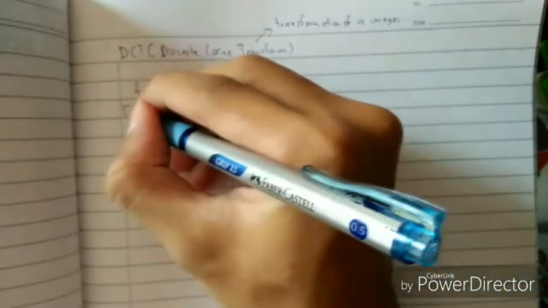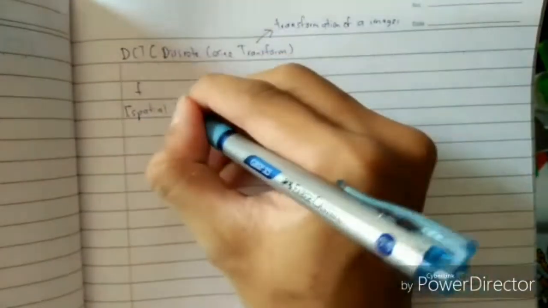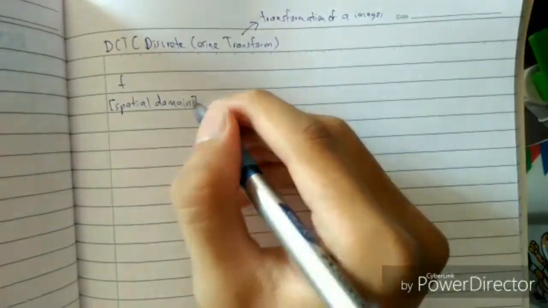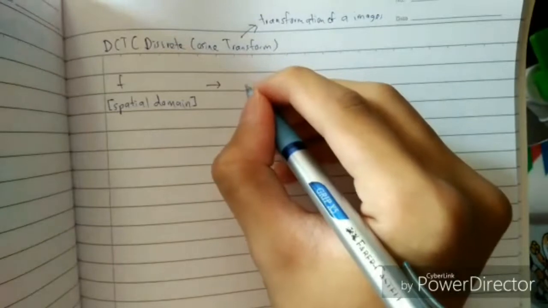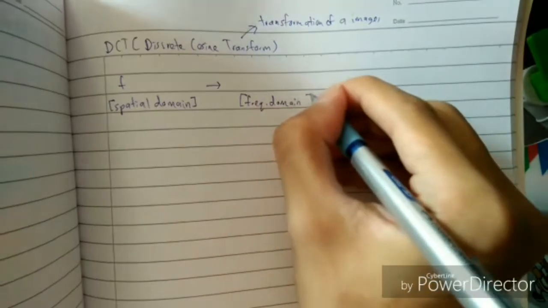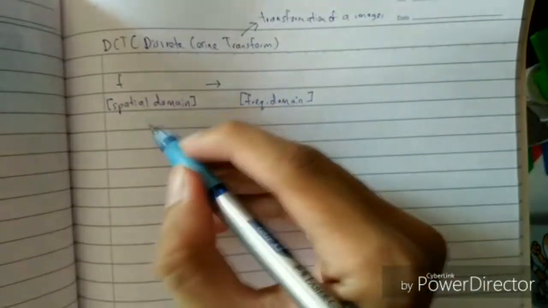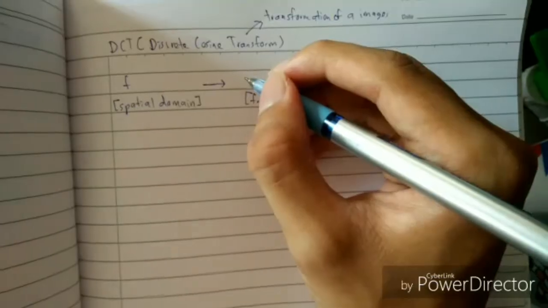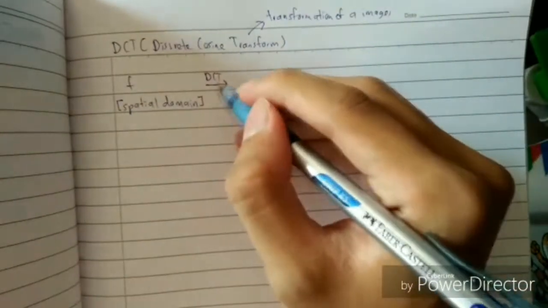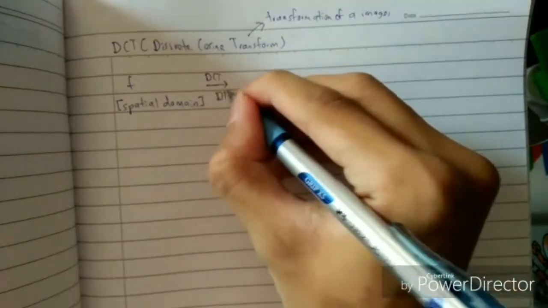Suppose I have an image, let's say F. This image is the spatial domain. Important: every image is a spatial domain. If I can convert the spatial domain into the frequency domain, I'm doing the transformation. Got it? Okay, I can do the transformation using the DCT. And if I want to do the transformation other than DCT, we can use the DFT.